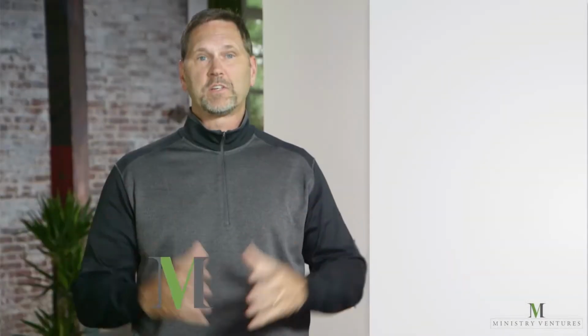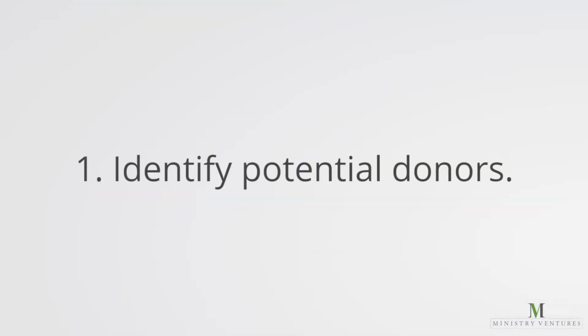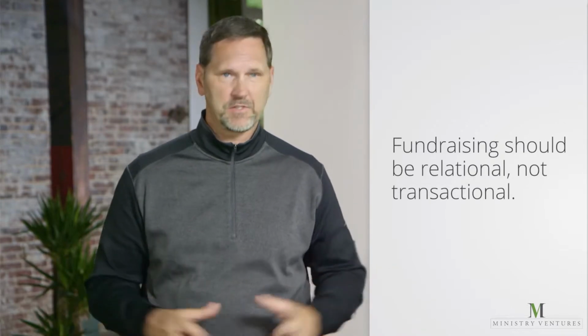In this section, we're going to discuss the various steps in the fundraising process. Step number 1, identify potential donors. Remember, our fundraising philosophy is all about relationships, so fundraising should be relational and not transactional.